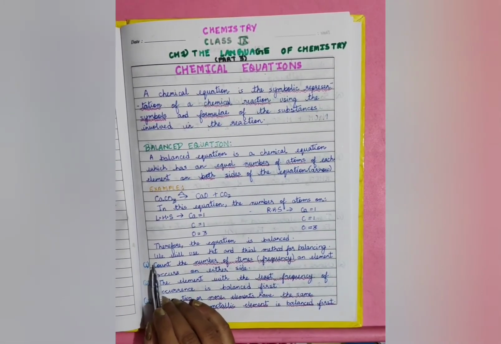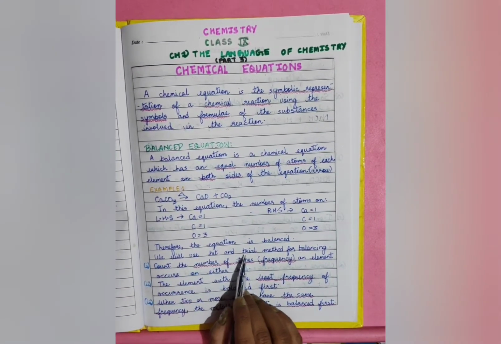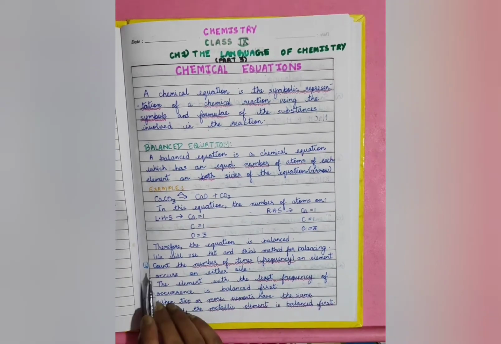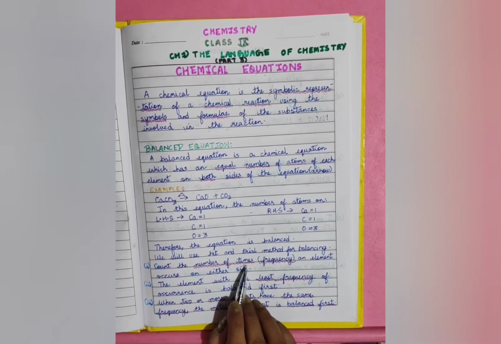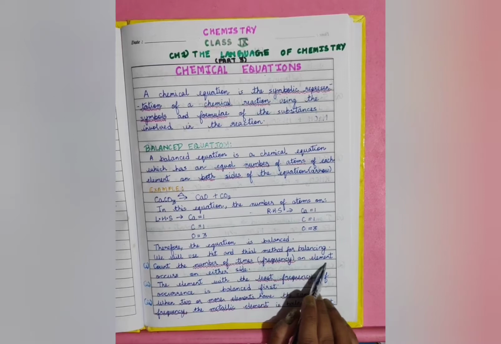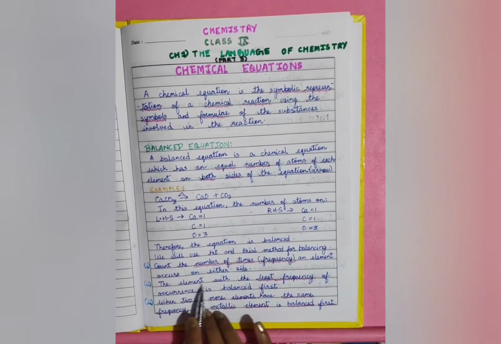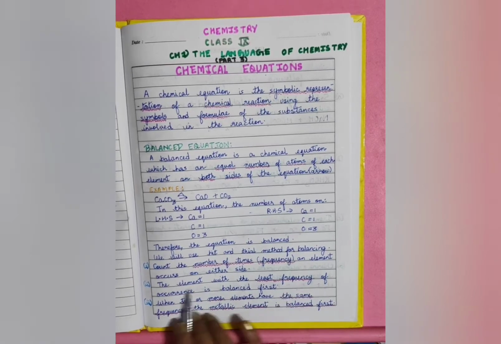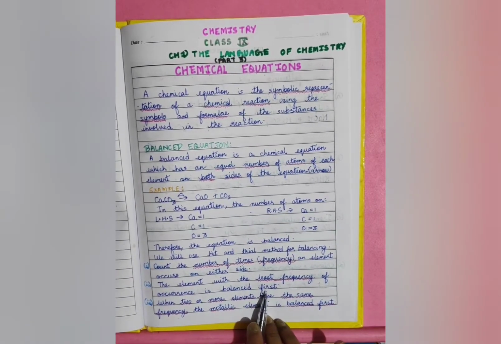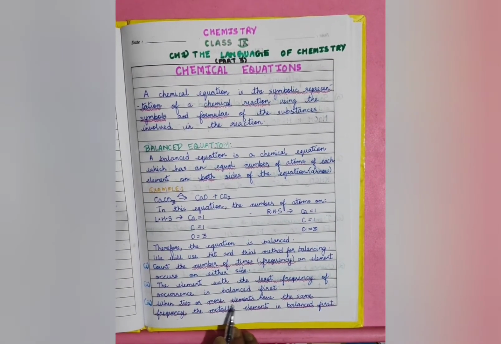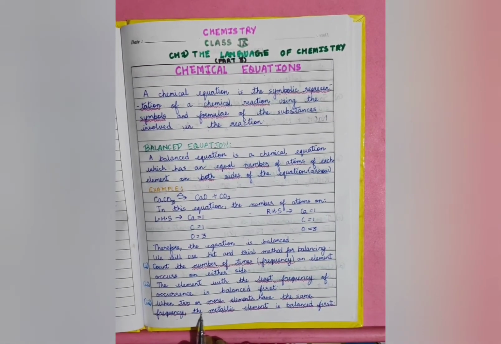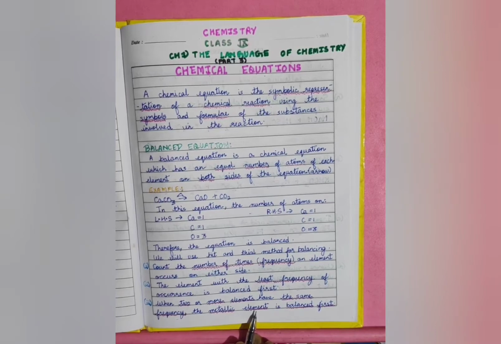Now we are going to use the hit and trial method for balancing. We'll count the number of times, that is the frequency, an element occurs on either side. The element with the least frequency of occurrence is balanced first. When two or more elements have the same frequency, we'll give preference to the metallic element.